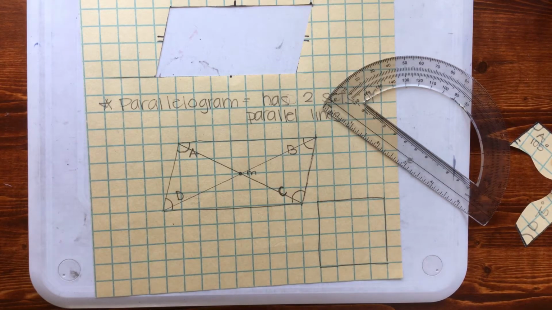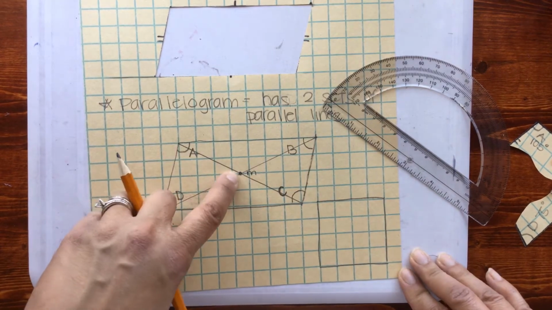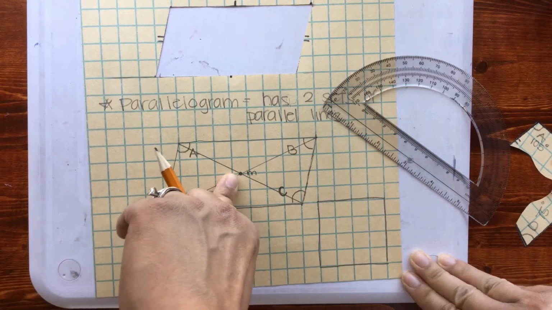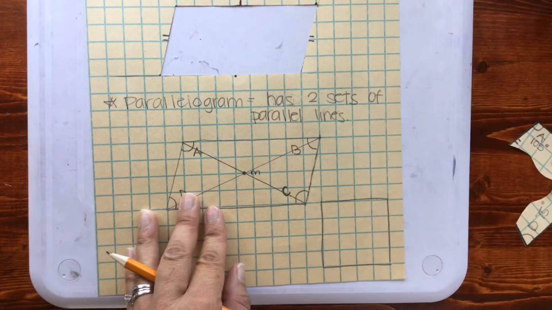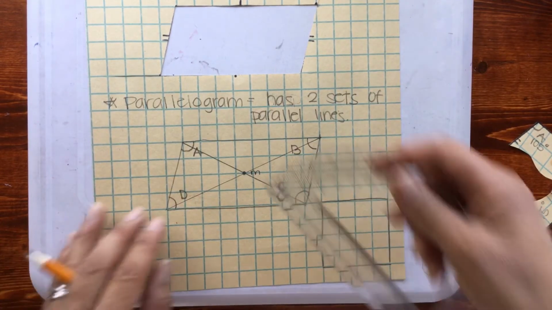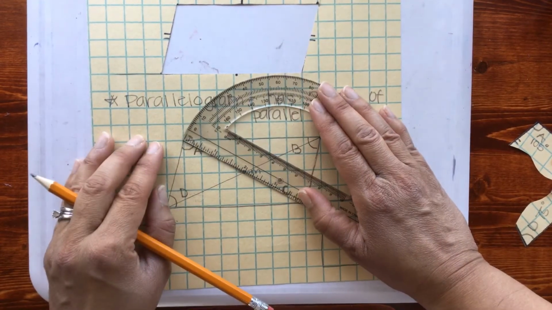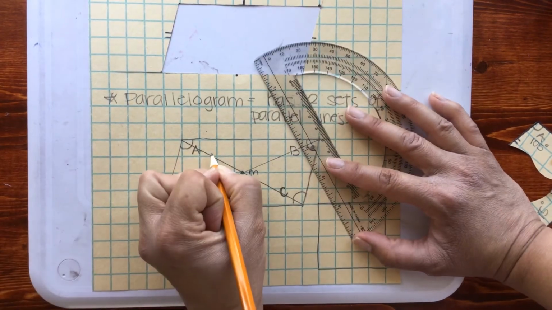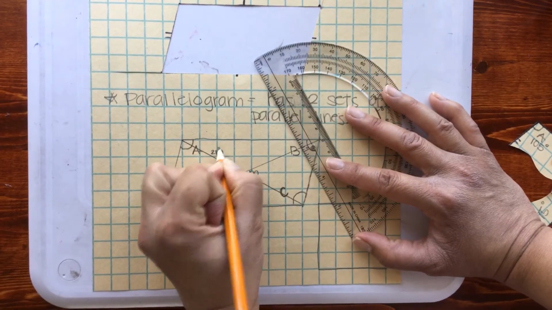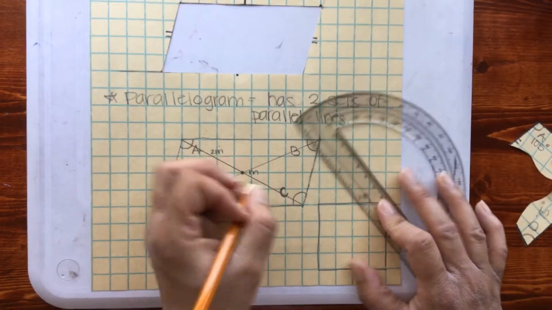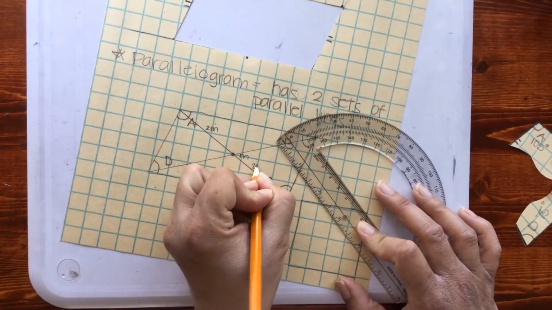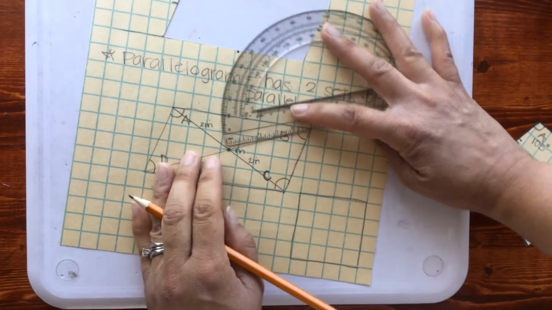And so now I'm going to measure from each corner to M, and I'm going to write down that measurement. So from A to point M, this is 2 inches. From C to M, that is 2 inches.